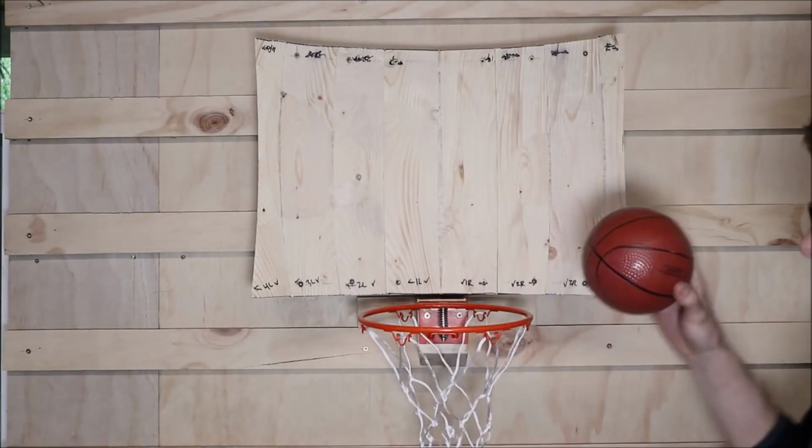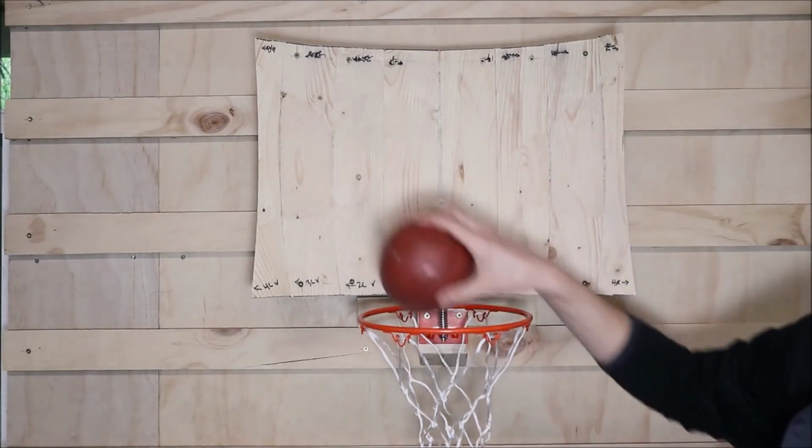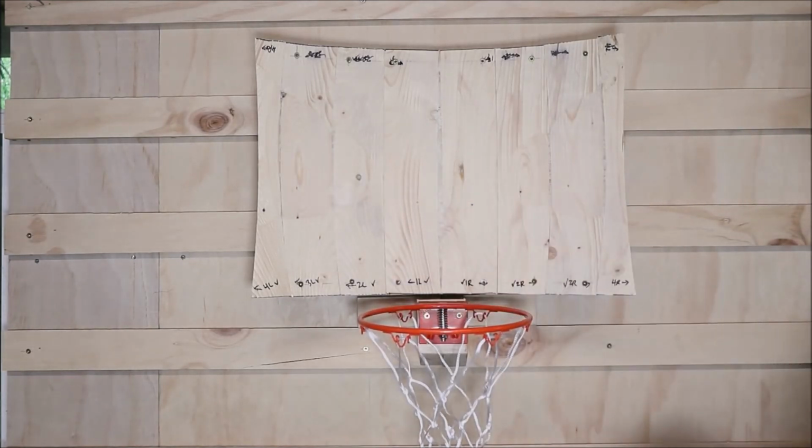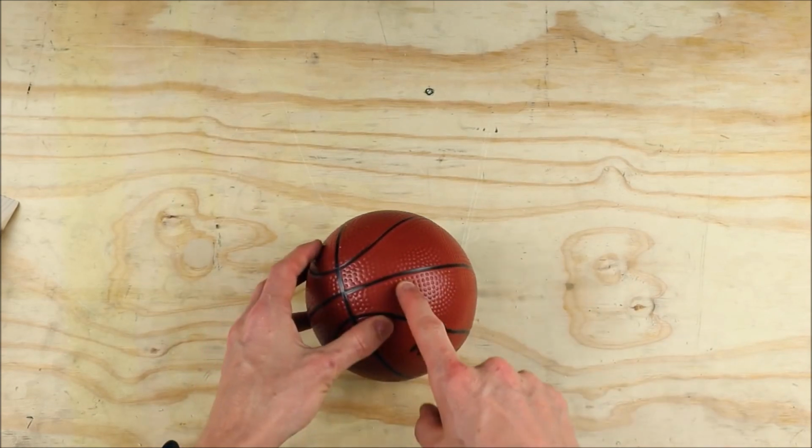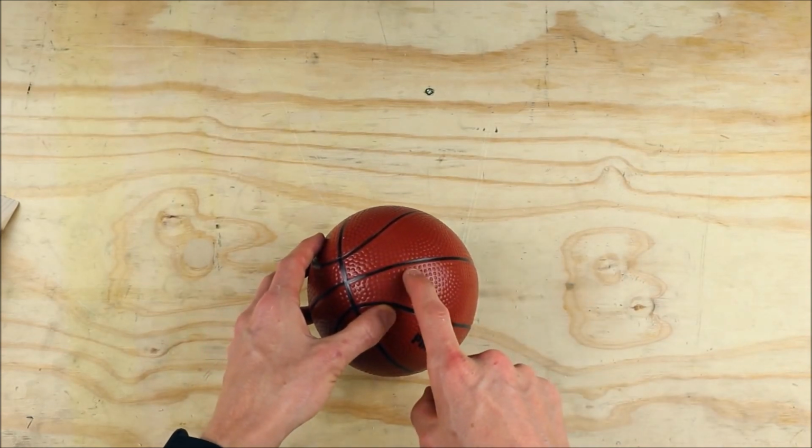On the plus side, it does look like it's directing the ball to the rim the way that I want it to. It's just not exactly the way that I want it to because I need to go into the hole. I just realized that I have a pretty big error in my computation. And the error is that I'm not accounting for the radius of the ball.